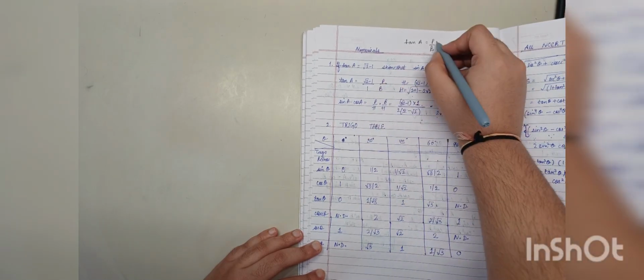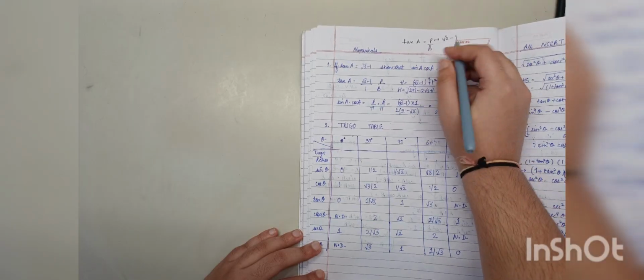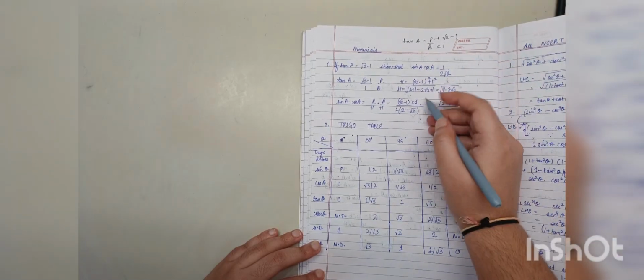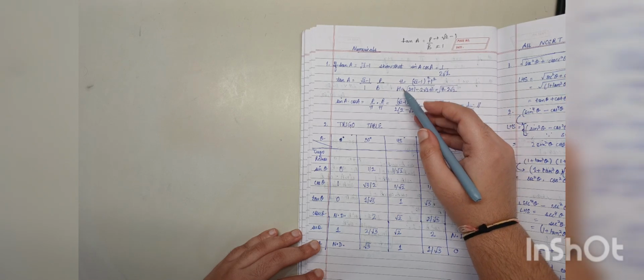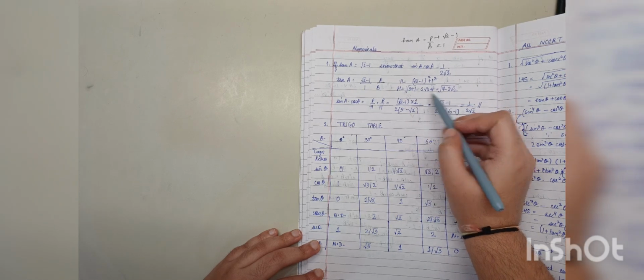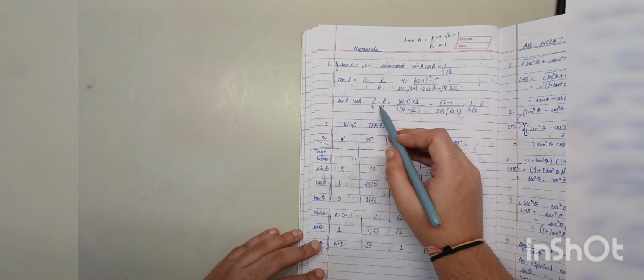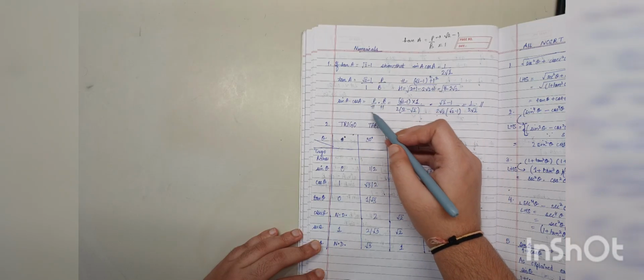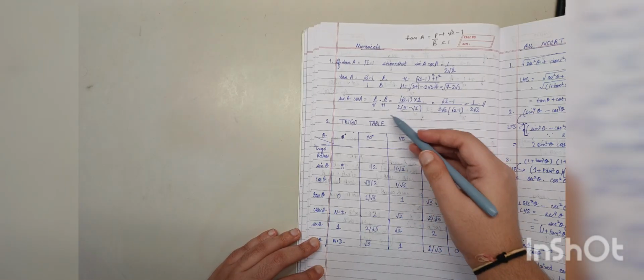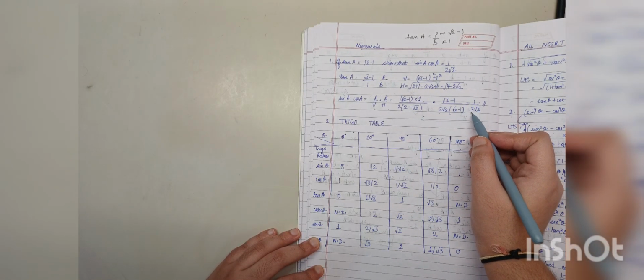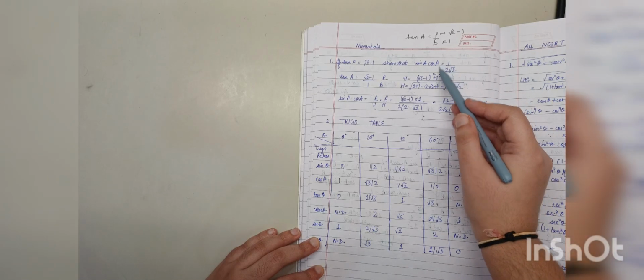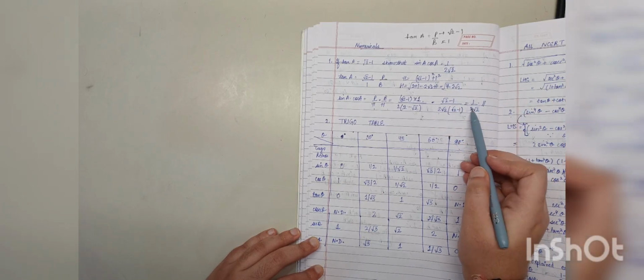So in our case, perpendicular is root 2 minus 1 and base is equal to 1. So using Pythagoras theorem, we can find out the hypotenuse. After finding the hypotenuse, we can just put our values into the equation. The sine is equal to perpendicular upon hypotenuse, cos is equal to base upon hypotenuse, and we will find it to be 1 upon 2 root 2. That is the thing that we have to prove.